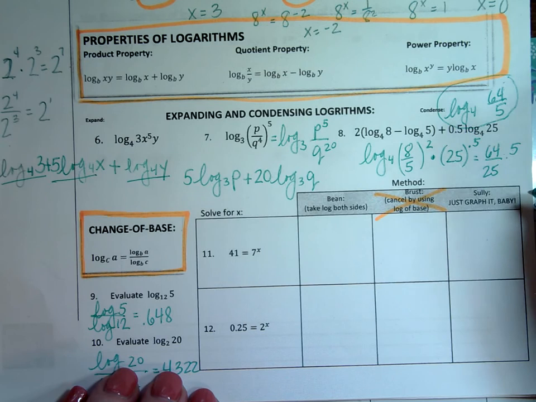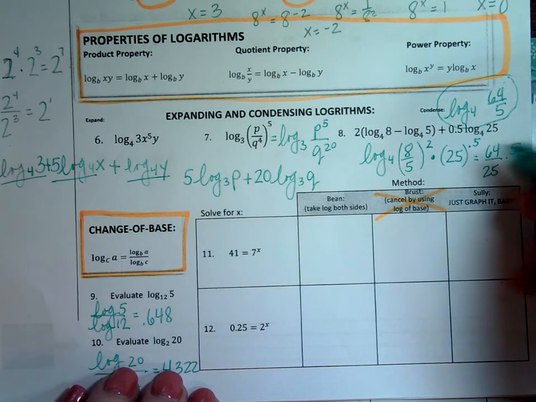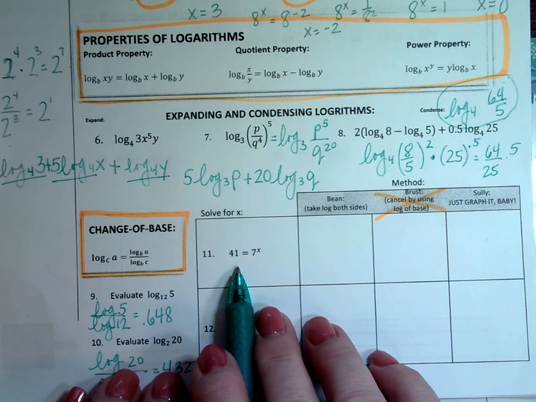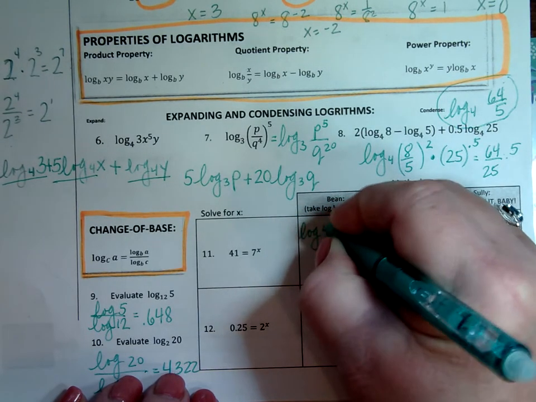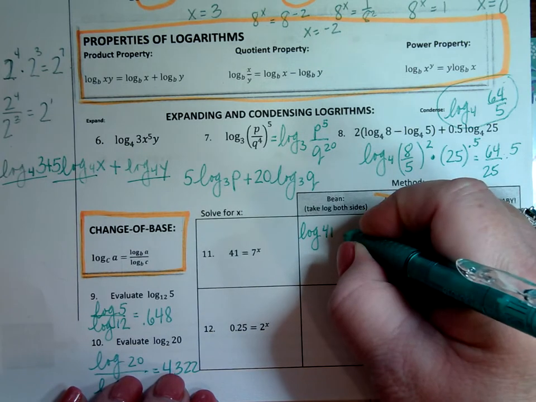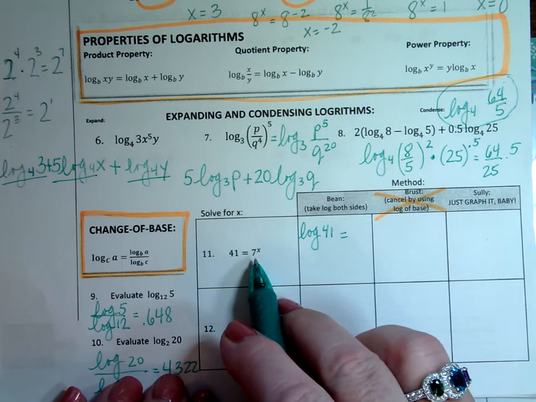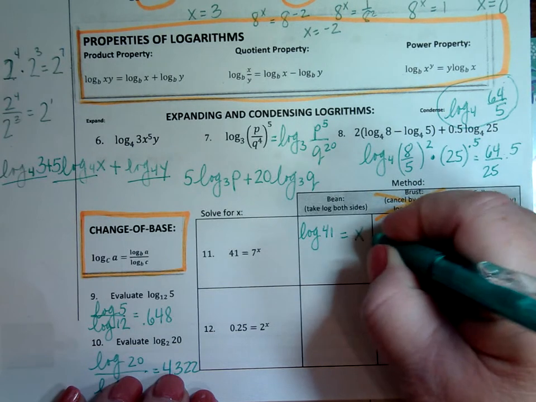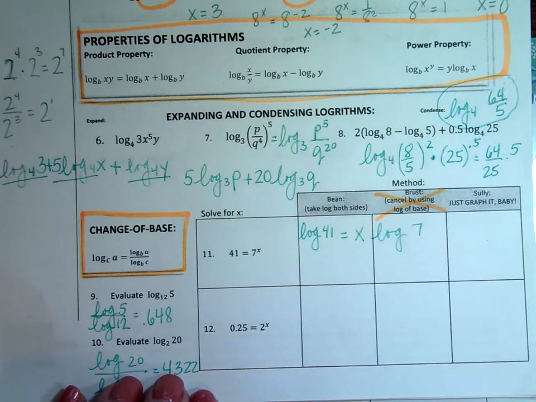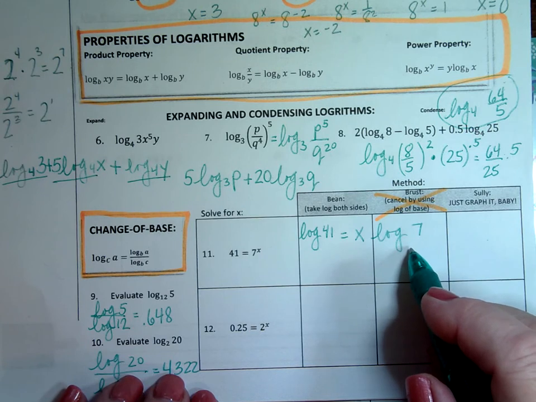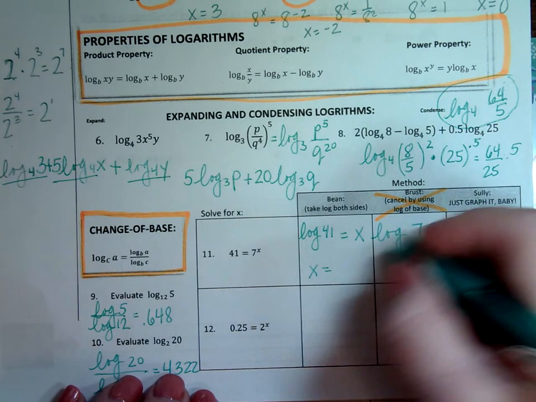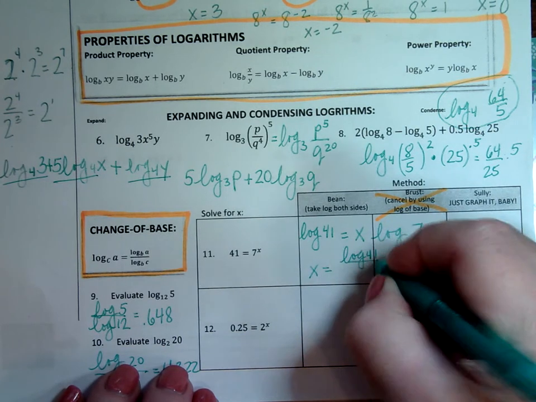All right, so here's what I've got. If I have an exponent, in order to solve it, I have to turn it into a logarithm. So this one I'm going to do the log of 41, which, by the way, I'm going to go into this box I'm not going to use, so I'll have enough room, equals what happens with the power. The power comes down in front, x log of 7. Now, how would you solve for x? Well, x is attached to the log of 7 by multiplication, so you're going to divide by it.